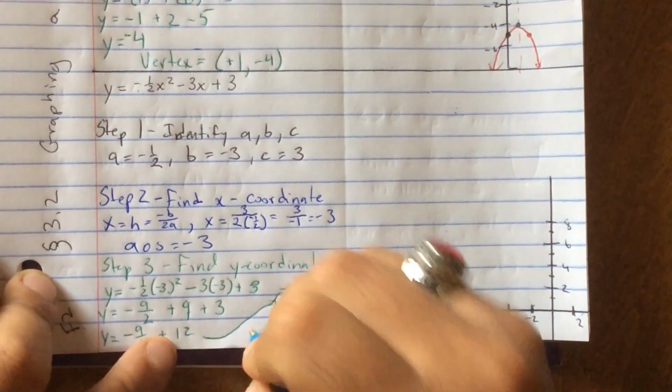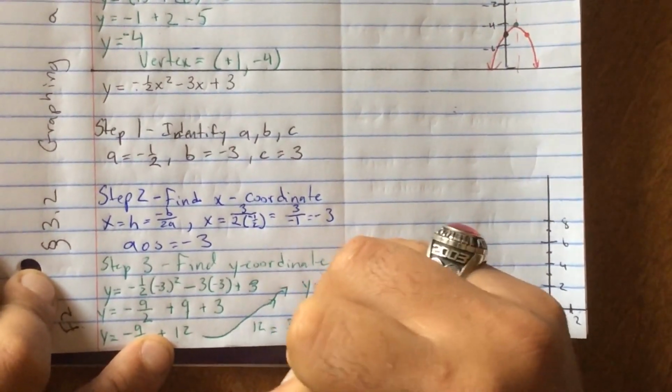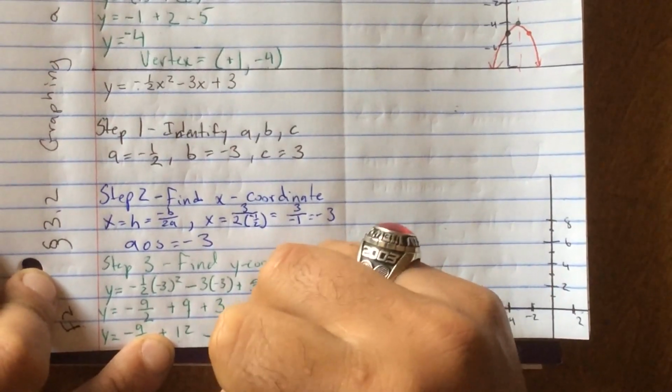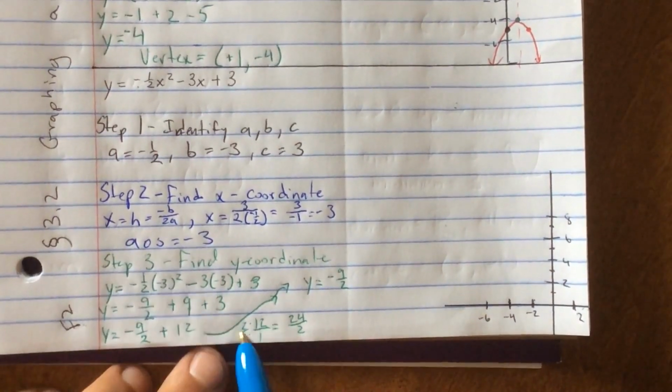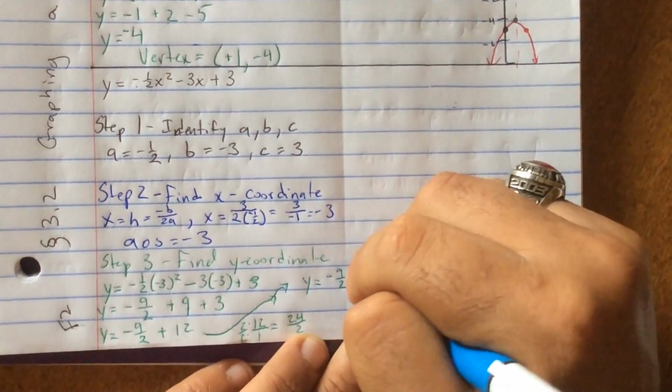But instead of writing 12, I'm going to change 12 to be 24 over 2. Basically I'm multiplying 12 over 1 by 2 over 2. So 2 times 12 is 24, and 2 times 1 is 2. So that's actually what I'm going to be adding.